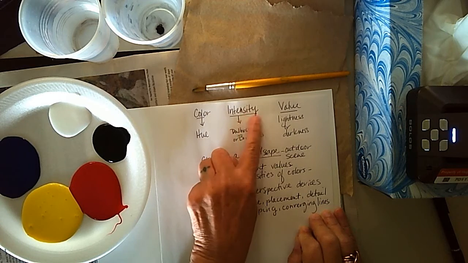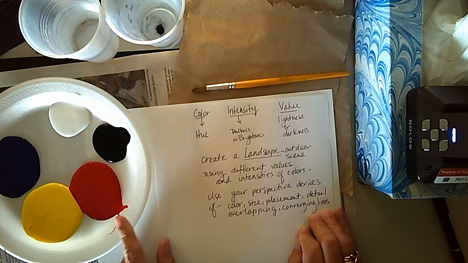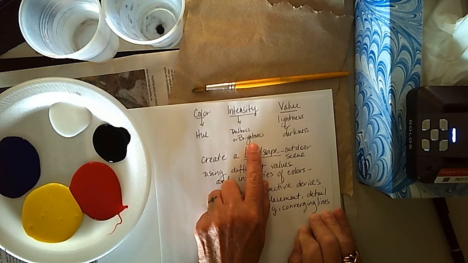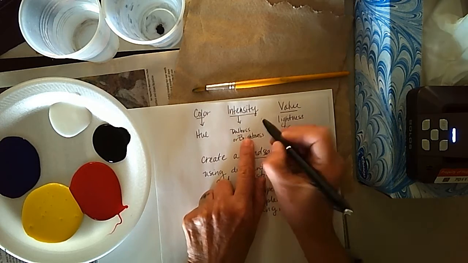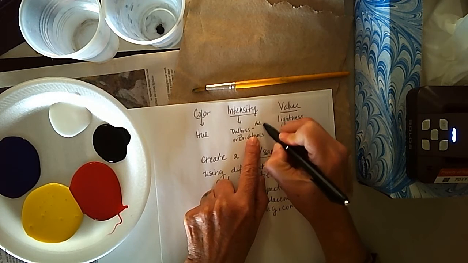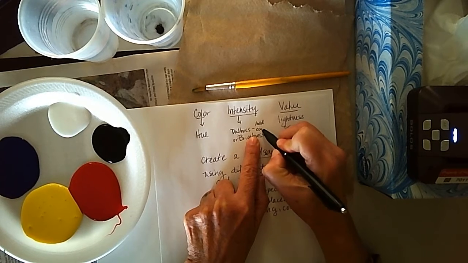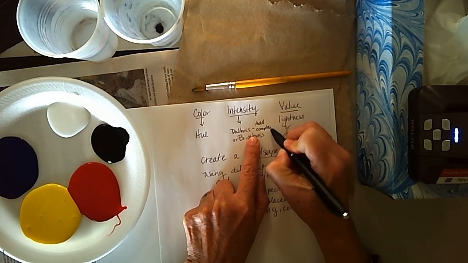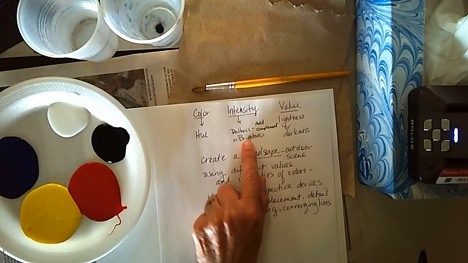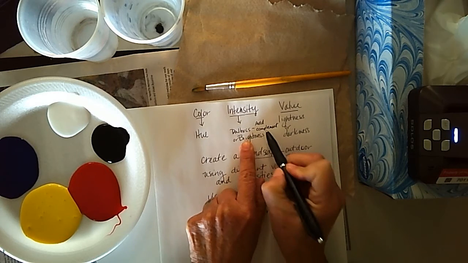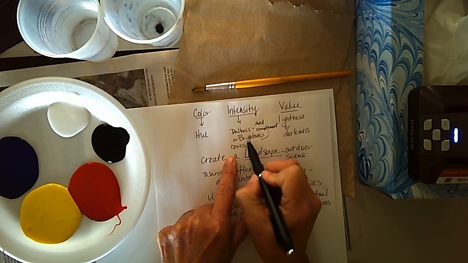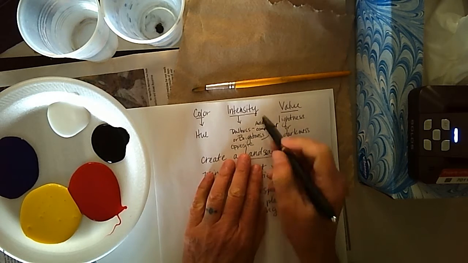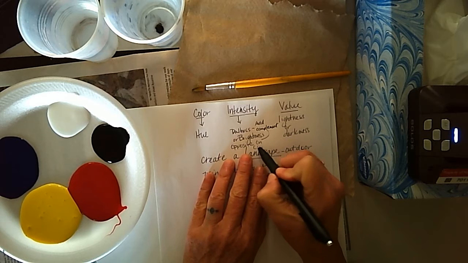Then we talk about intensity of colors. If they are right out of the tube, really, really bright, they are very intense. If I want to make them not quite so intense, I would add a little of its complement to it, and then I can change how bright it is by doing that. Its complement is the opposite on the color wheel. So you may want to reference your color wheel for this one.